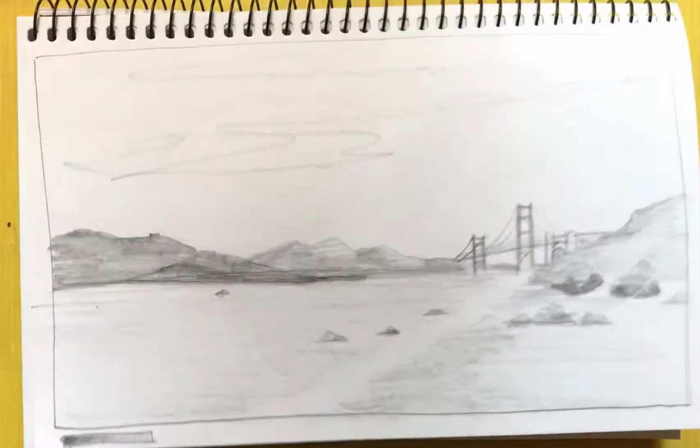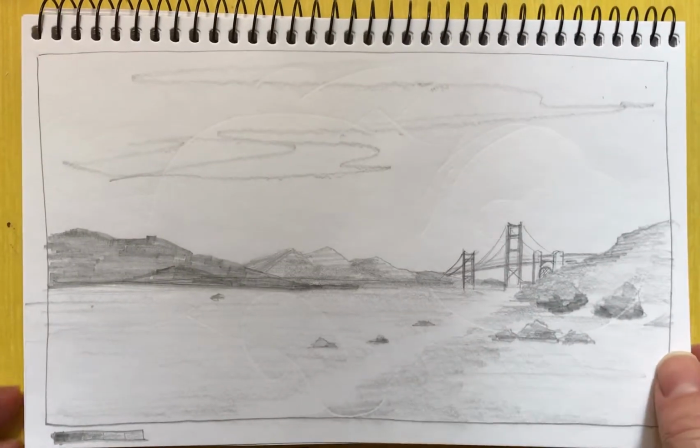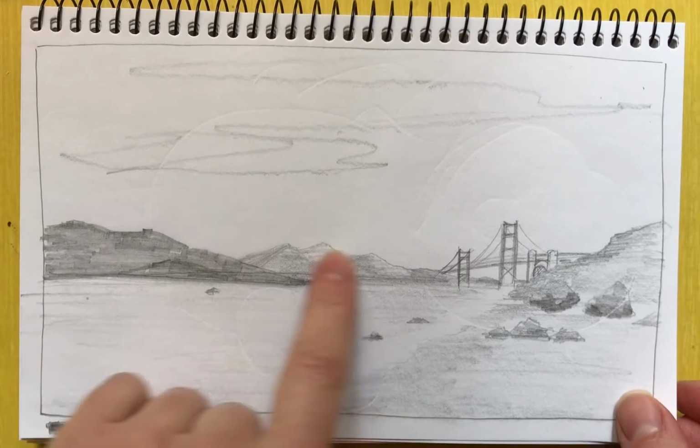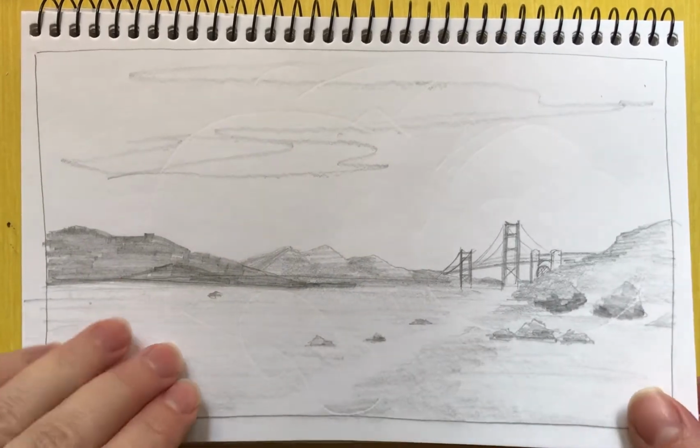Hi artists! Today we're going to create a quick landscape drawing of a view in San Francisco. This is a view of Baker Beach. So we're going to create a little oceanscape with the Golden Gate Bridge.